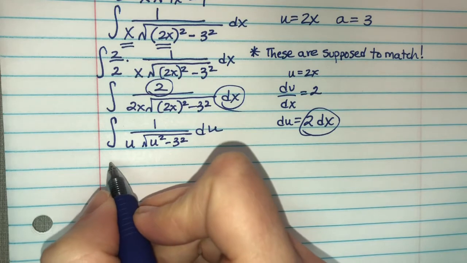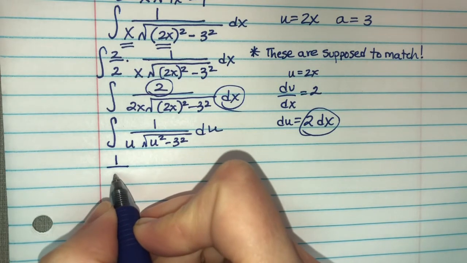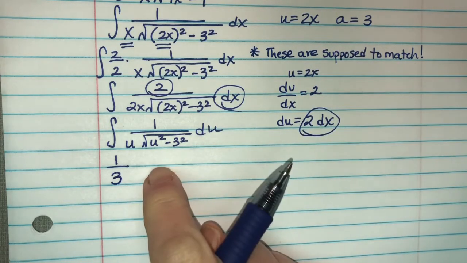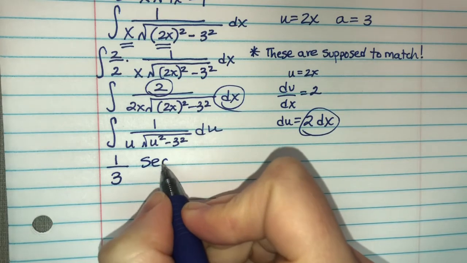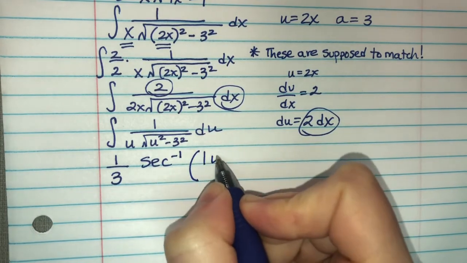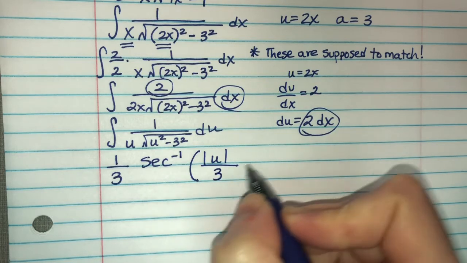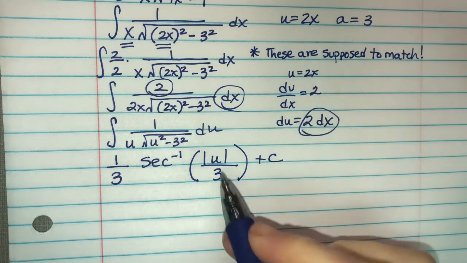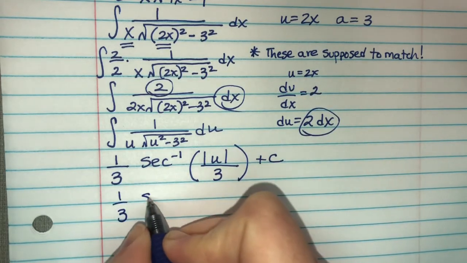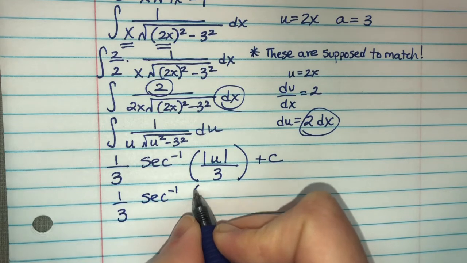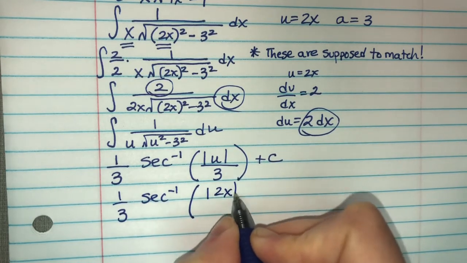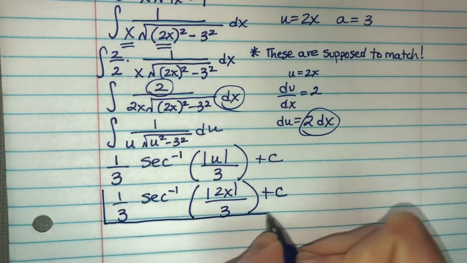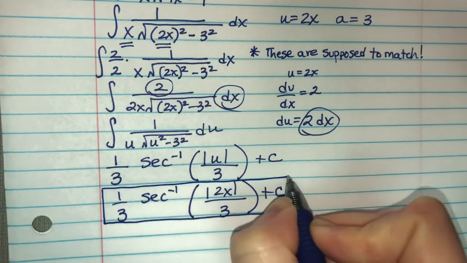So now we're going to use our new formula, 1 over u, which is 1 over a, which is 3, times the inverse secant of the absolute value of u over a plus c. And of course, we'll throw that 2x back in place of the u so that our answer is in terms of the variable x. And this one is now finished. Okay.